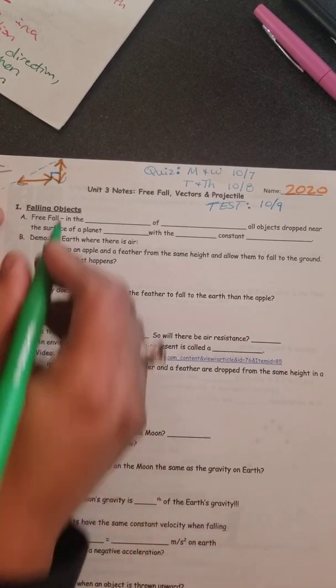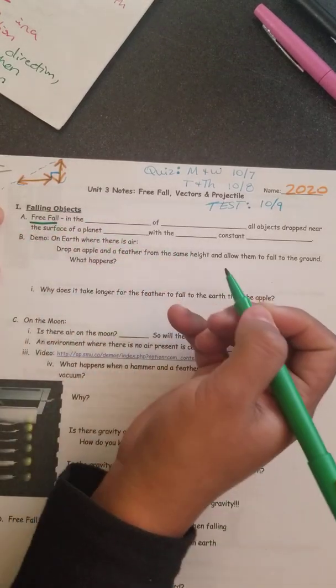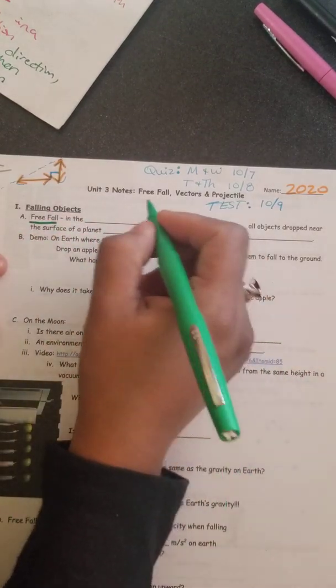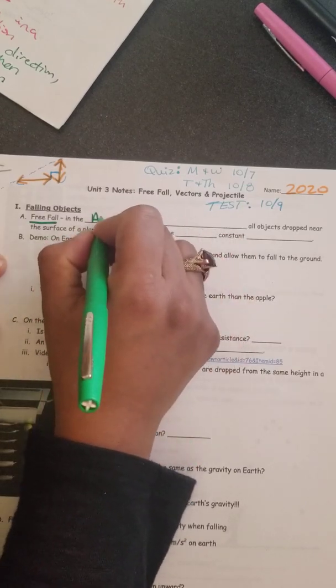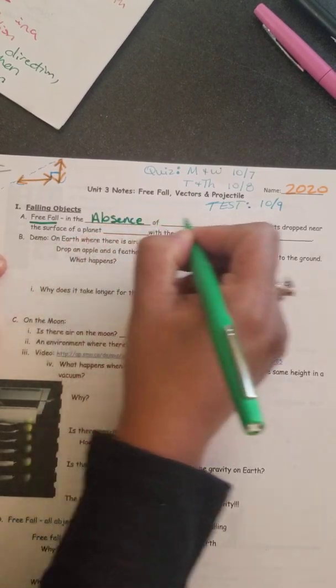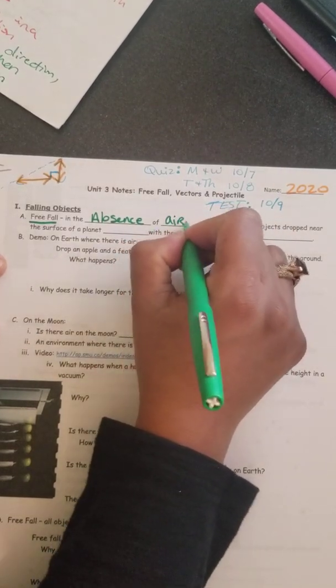Okay, the word free fall in physics is what we use when we're talking about an object in the absence of air resistance.